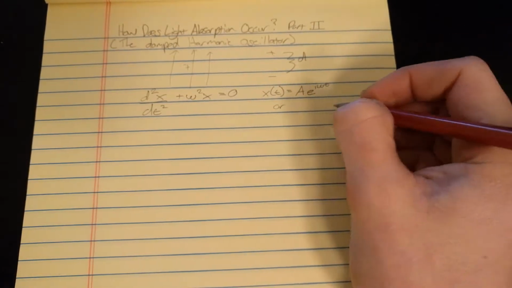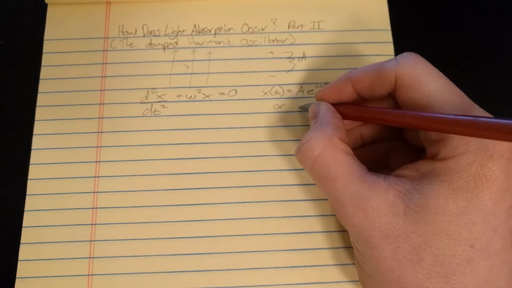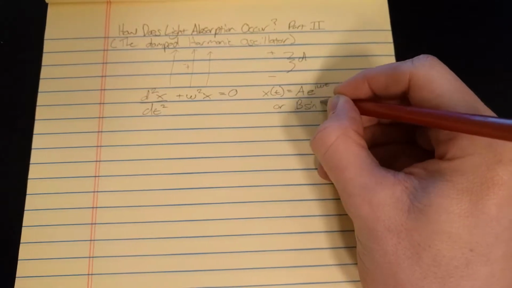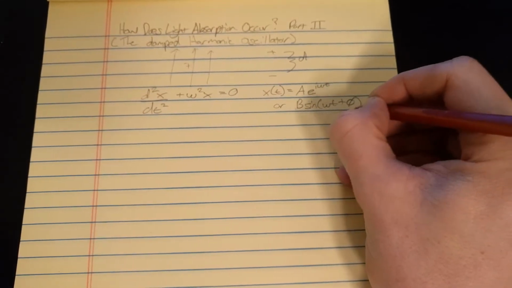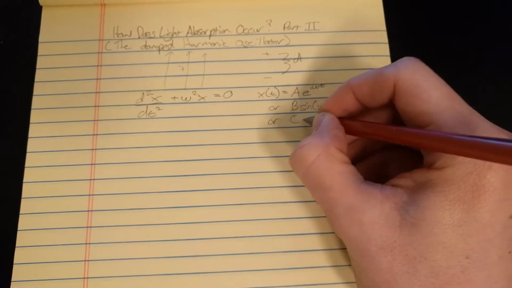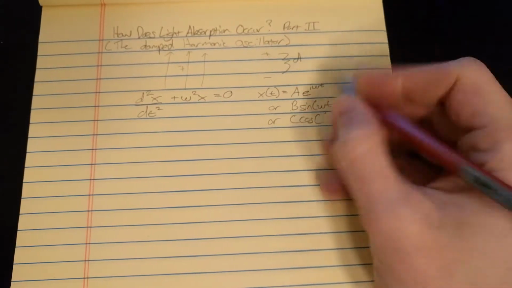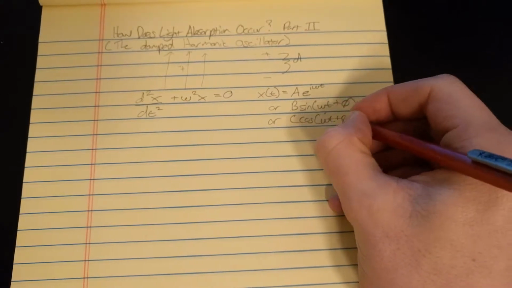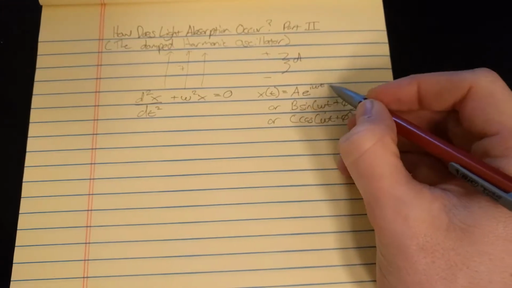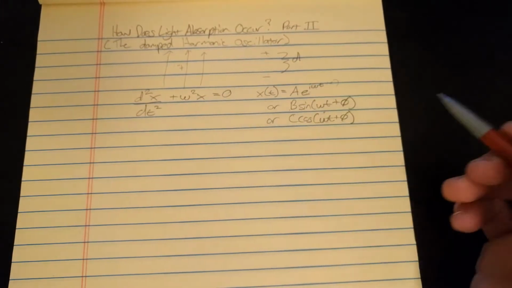Or we could rewrite this using trig identities and Euler's formula as another constant b times sine of omega t plus phi, where phi is a phase factor. Or we could even write it as c times cosine of omega t plus phi. And we can even rewrite the exponential and add the phase factor in there too if we want. These all satisfy that equation.